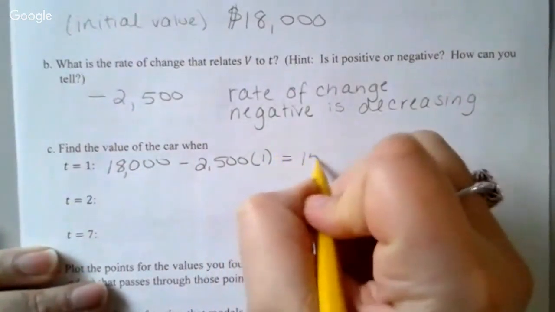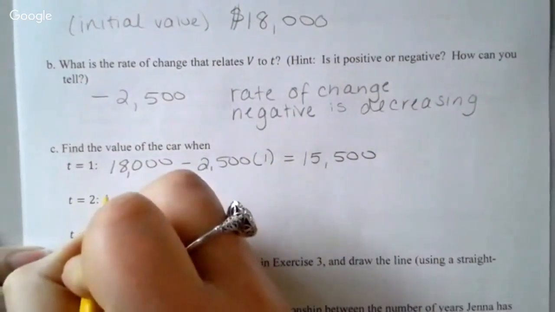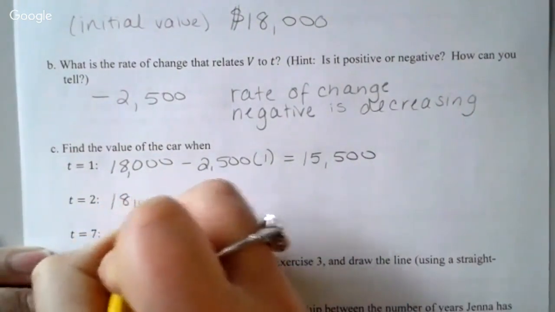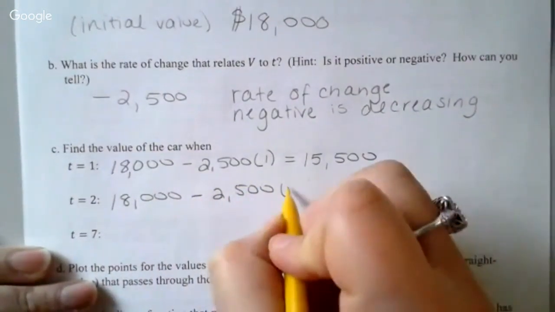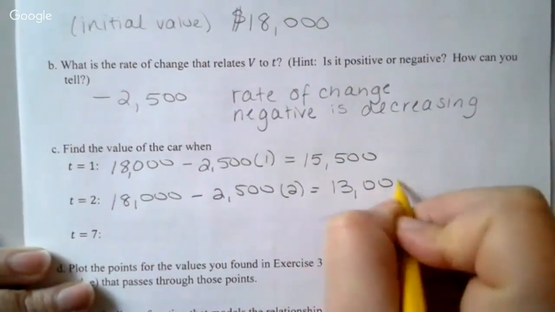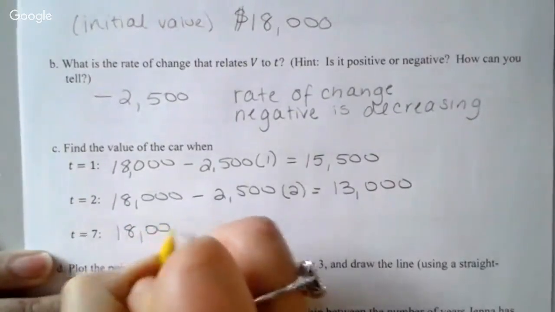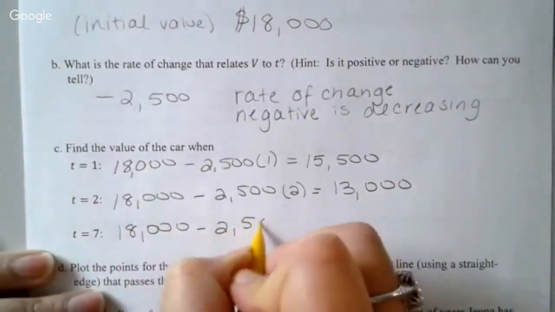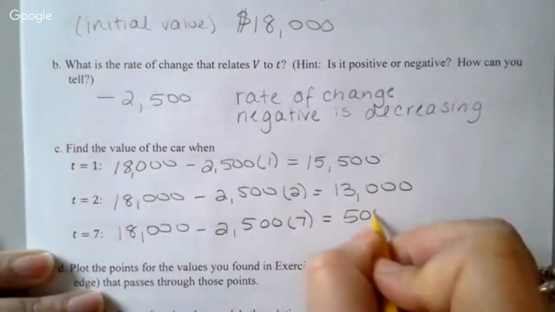So if you do that, you get 15,500. For t equals 2, you're starting at 18,000, subtracting 2,500, but this time t is 2. You do that on your calculator, you're going to get 13,000. And then if we do 7, I'm going to replace t with a 7, and you get 500.